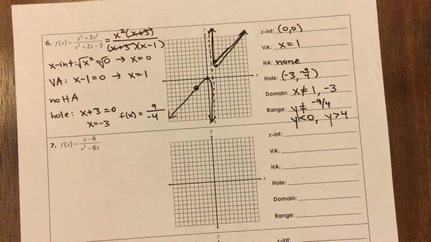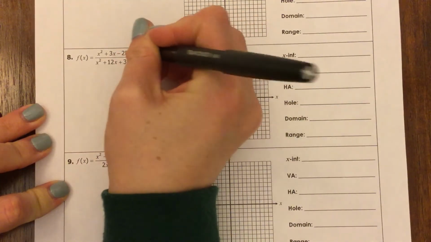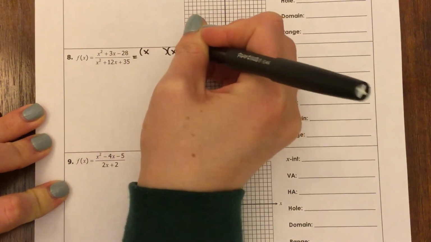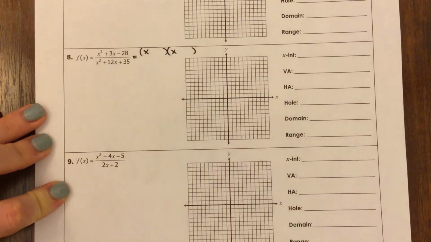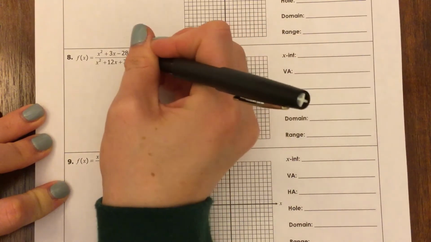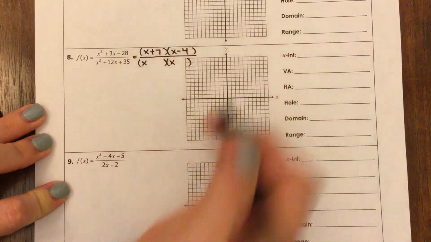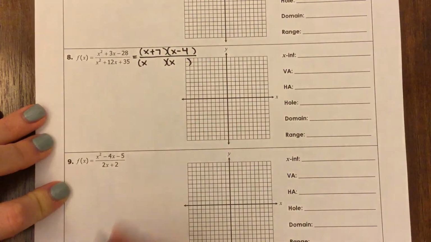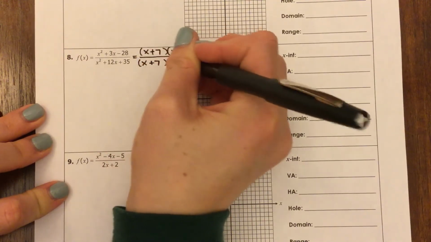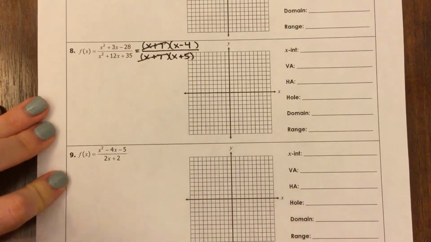Let's see, last thing that we are going to do. Let's do number 8. Number 8 will be our last one. Step number 1, simplify. Simplifying for us means factoring. So the numerator factors to x times x to get the x squared. We're multiplying to a negative 28, adding to 3. So that would be a positive 7 and a negative 4. Denominator, we have an x squared as well, so start with x times x. This one is supposed to multiply to 35 and add to 12, and that would be 7 and 5. So in simplifying, you'll notice that these guys cancel, and then let's run through the rest of our steps.